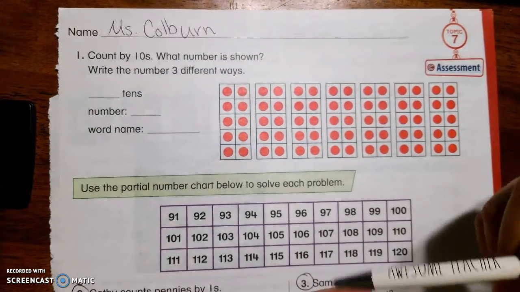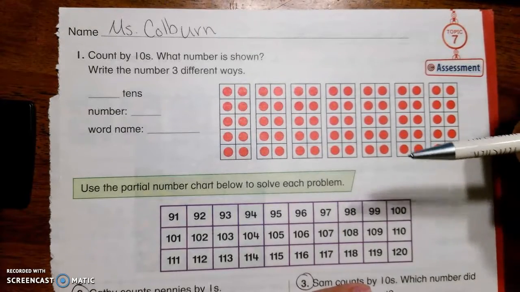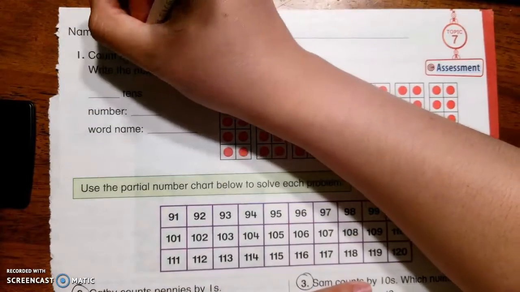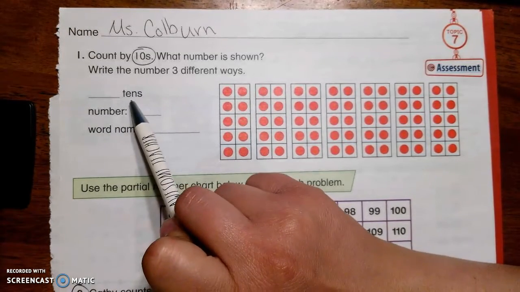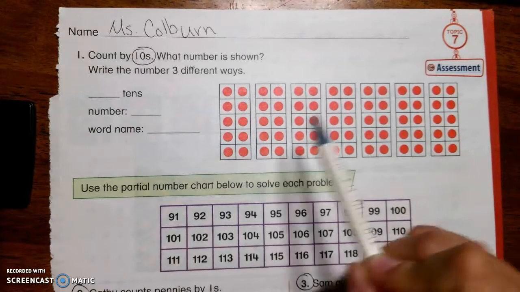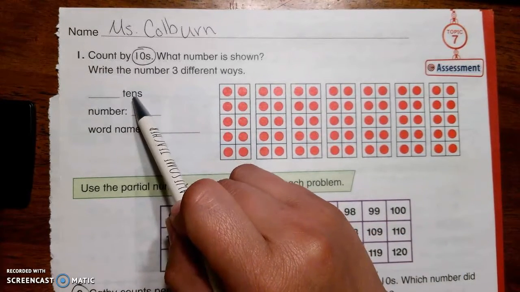So we're going to do number 1 together, okay? Because we just learned this yesterday, so we need a little bit of a review. So it says count by tens. I'm going to circle that. Counting by tens. One number is shown. Write the number 3 different ways. Okay, it wants to know how many groups of tens we have. That's each one. Okay, so we're going to count by ones because it wants to know how many we have.